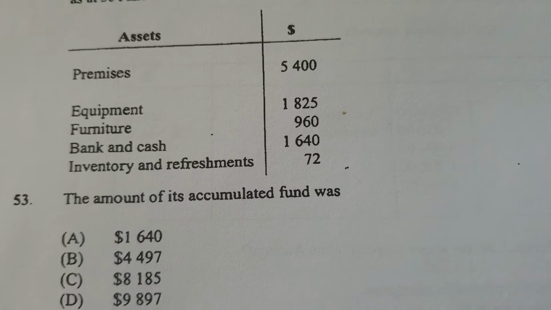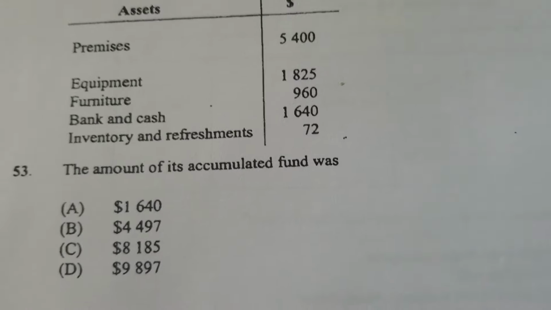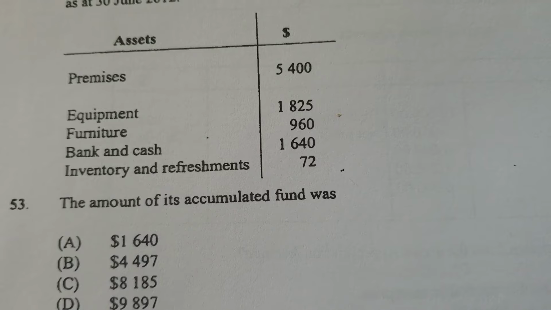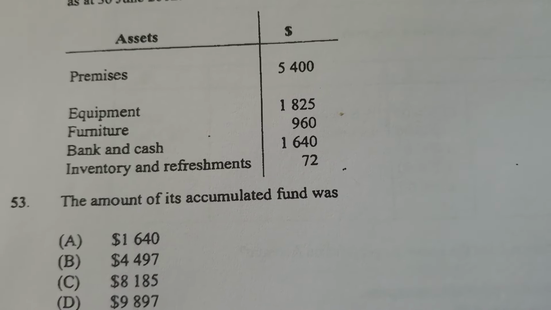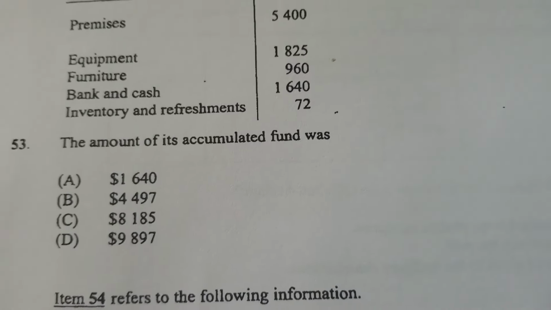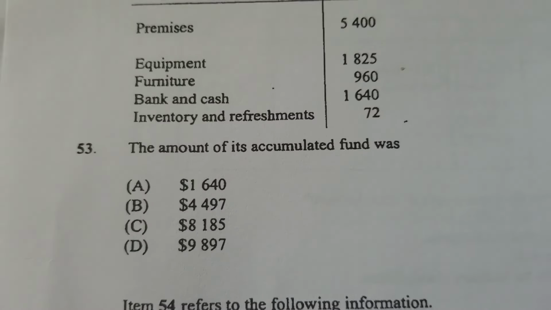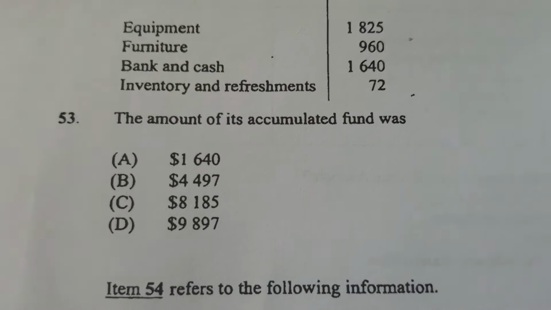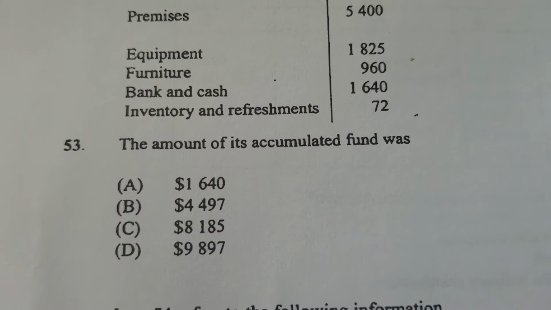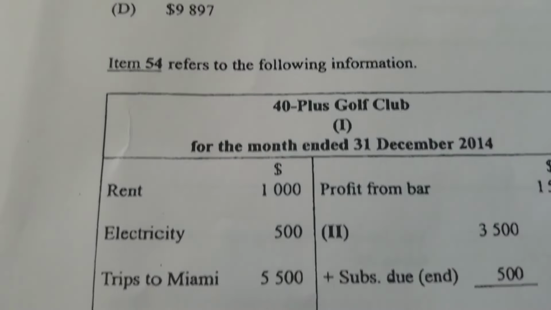If there be no liability, then we add just all the assets, and so assets equal capital. What we're looking at here, premises, equipment, furniture, bank and cash, inventory, refreshment are all assets. So we add all of that information and it will be equal to the accumulated fund. From the calculation that we have done, the answer is D, $9,897. All right, let's move on to the next question.